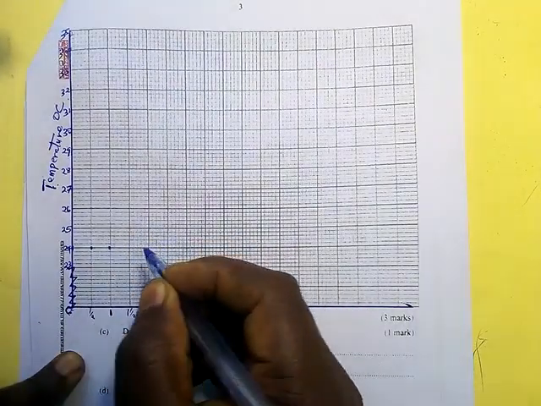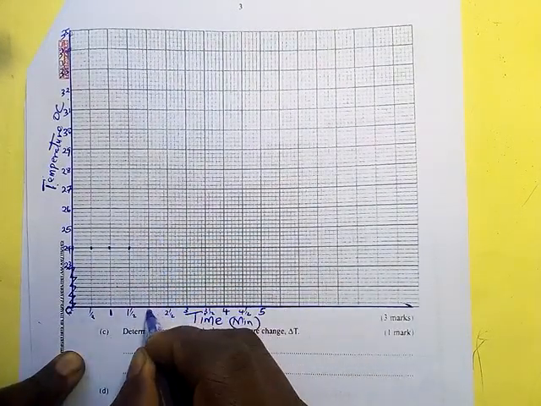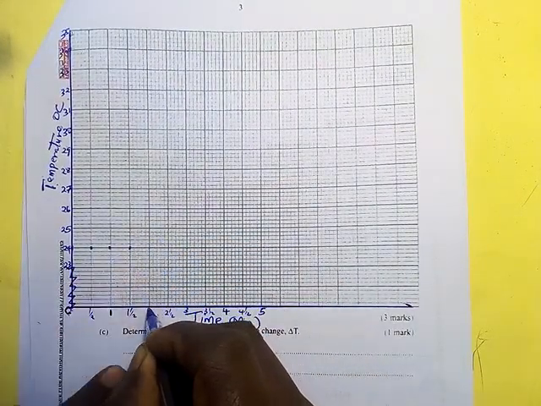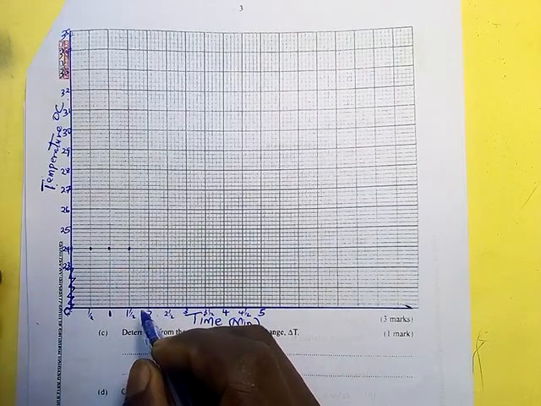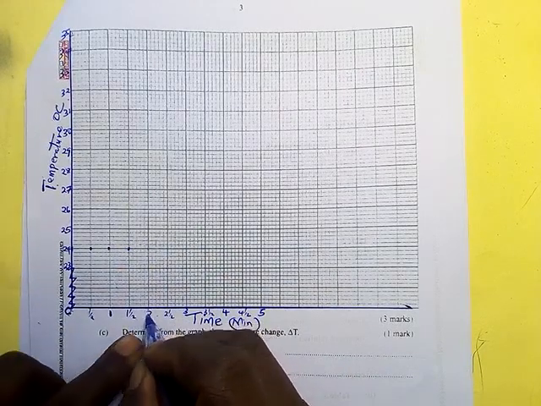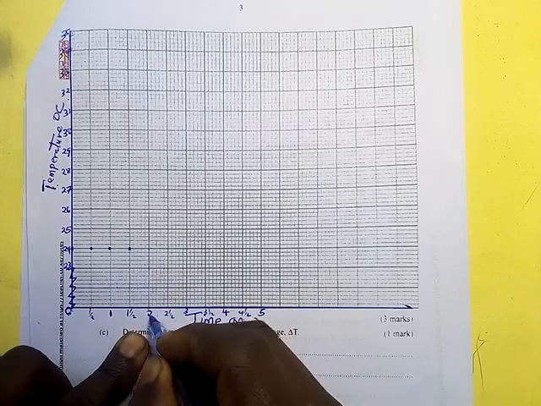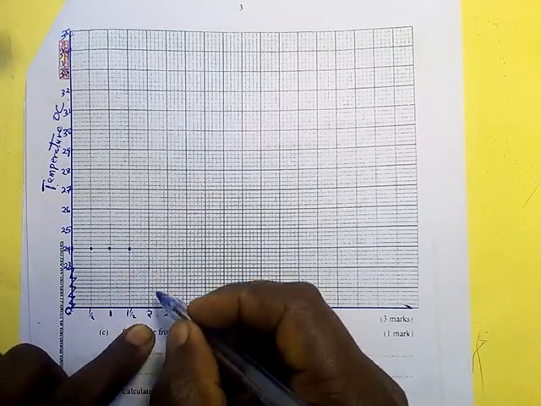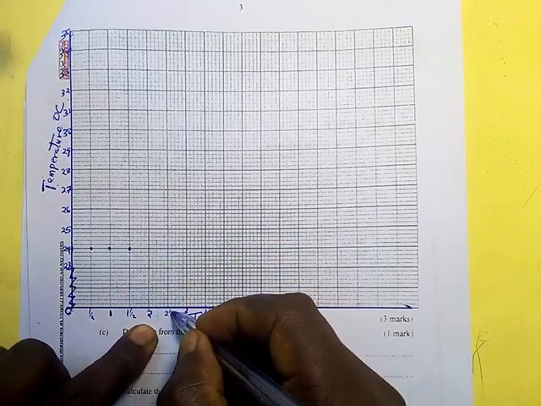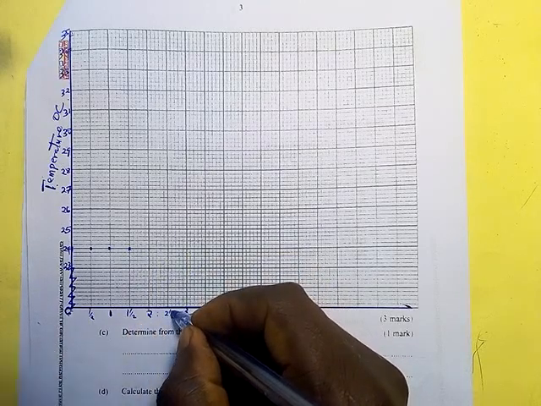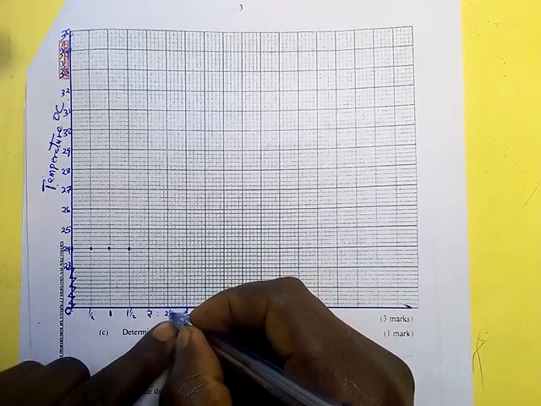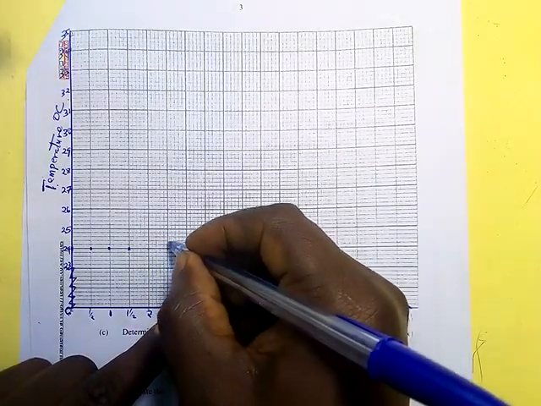Another one here. Another one here. Up to that point, because at 2 there is nothing we did. We didn't take the temperature when time was 2. So when the temperature, and then from here we have 31. So at the 2.5 we have 31.